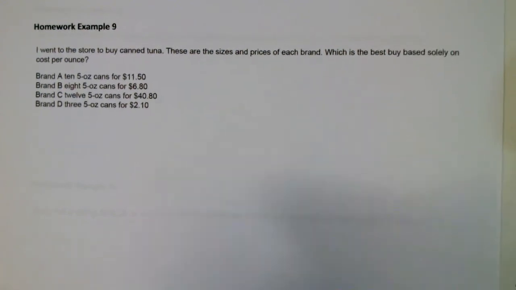So here we got brand A with 10 5-ounce cans for $11.50. Brand B has 8 5-ounce cans for $6.80. Brand C has 12 5-ounce cans for $40.80. And brand D has 3 5-ounce cans for $2.10. And here I want to find out which is going to be the best buy. In other words, which one would be the cheapest cost per ounce? The cheapest. So in other words, I need to do some division here.